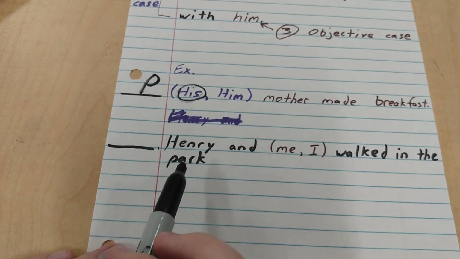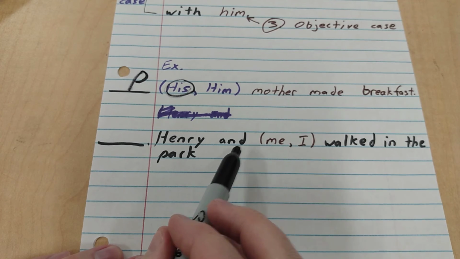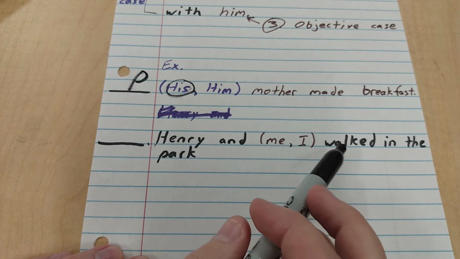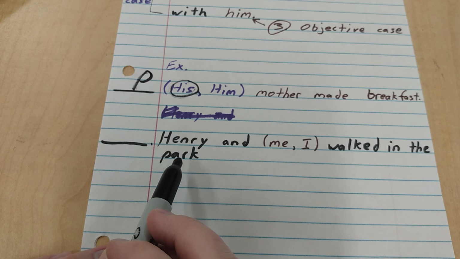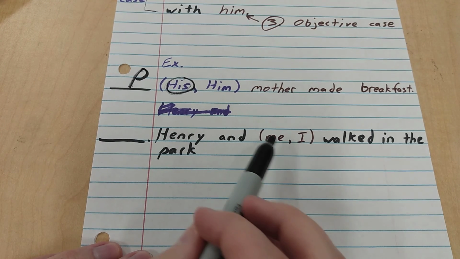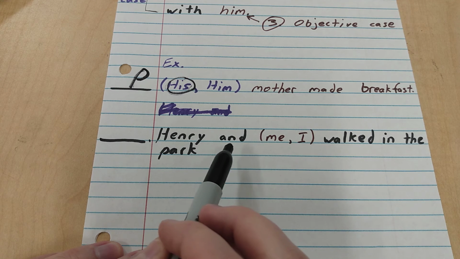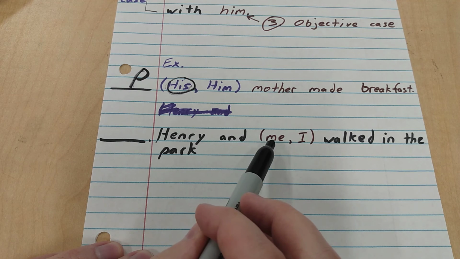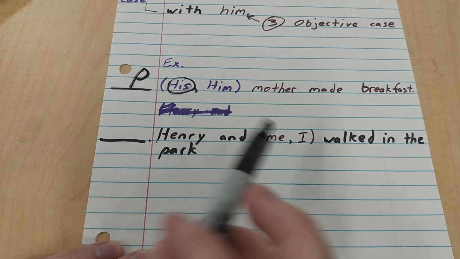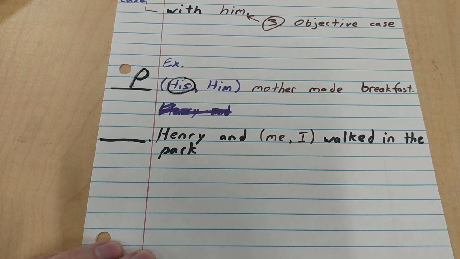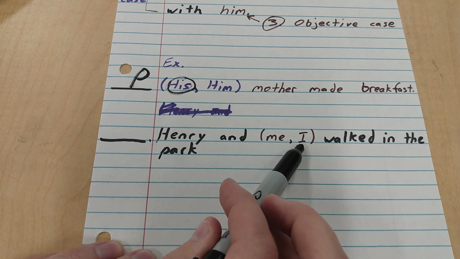In this second sentence, it says Henry and, and you have two choices, me or I, walked in the park. See if you can do this. Read this sentence out loud, once using me and once using I, and see which one sounds better. The one that sounds better is most likely the one that is correct. If you guessed I, that would be correct.